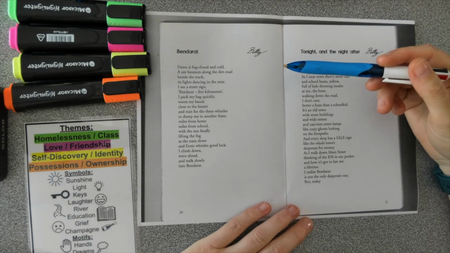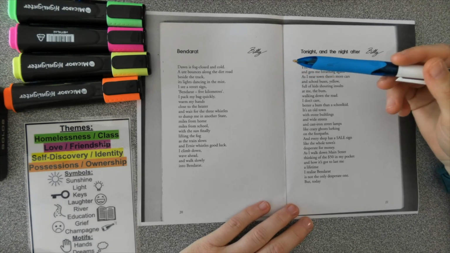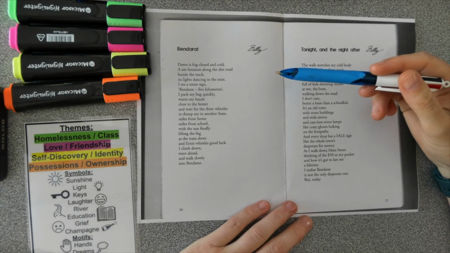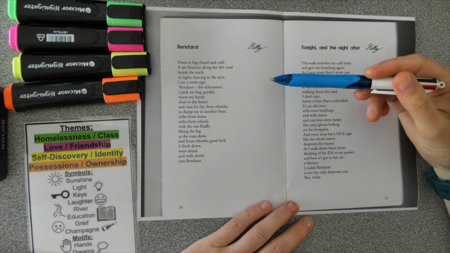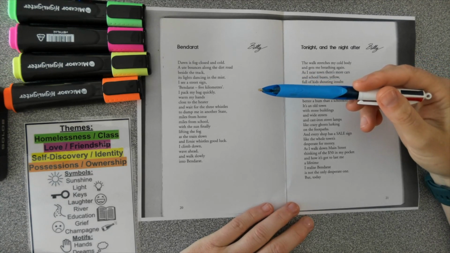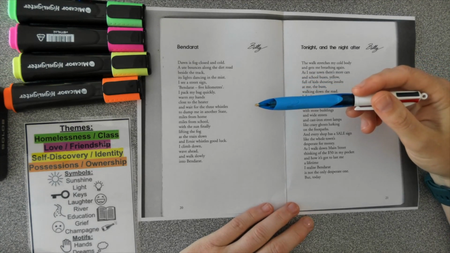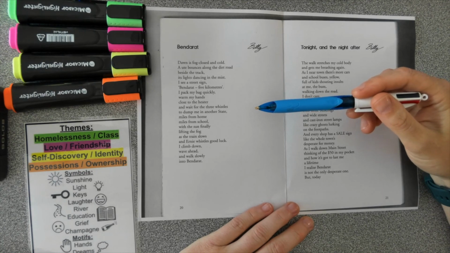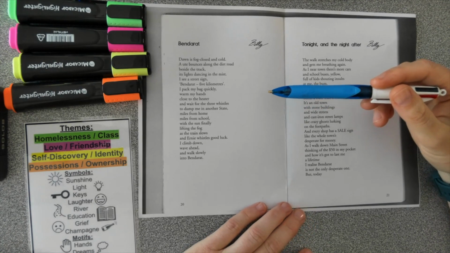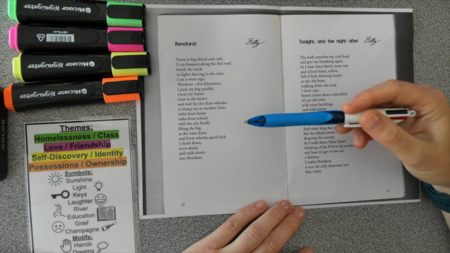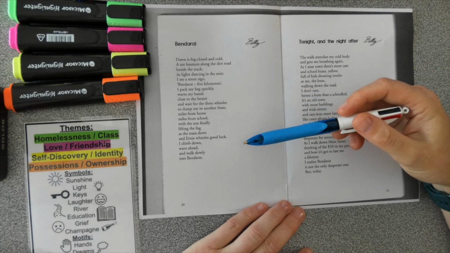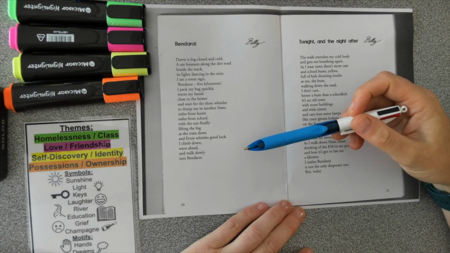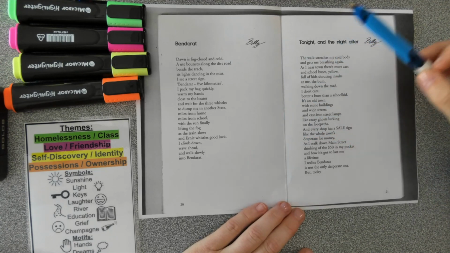Dawn is a fog closed and cold. A ute bounces along the dirt road beside the track, its lights dancing in the mist. I see a street sign, Benderat 5 kilometres. I pack my bag quickly, warm my hands close to the heater, and wait for the 3 whistles to dump me in another state. Miles from home, miles from school. With the sun finally lifting the fog as the train slows and Ernie whistles good luck. I climb down, wave ahead, and walk slowly into Benderat.